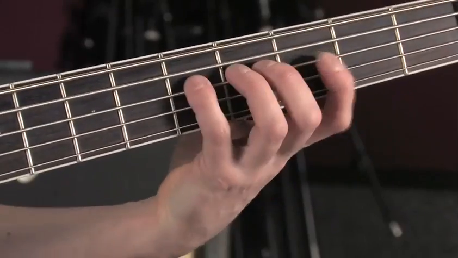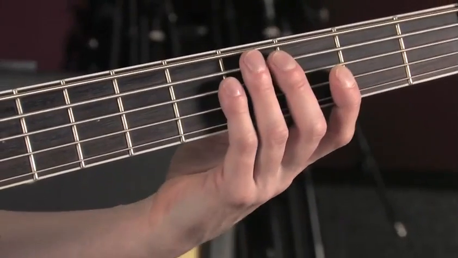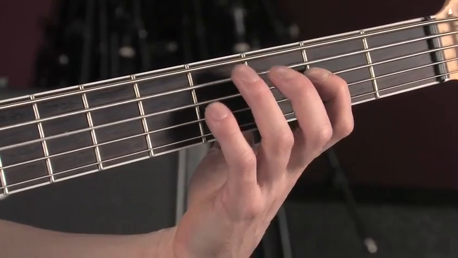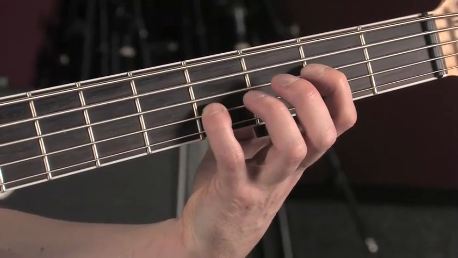A, 1, 2, 3, 4, 5. A to E is a fifth here. B, 1, 2, 3, 4, 5. B to F sharp is a fifth, and so on.